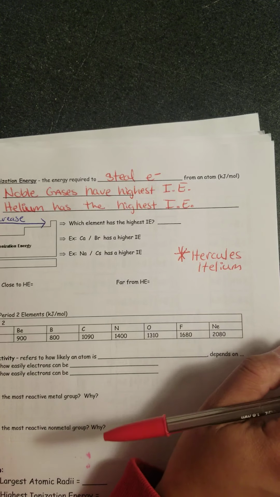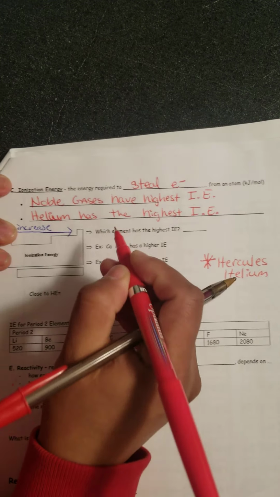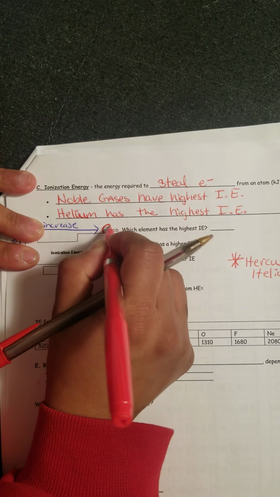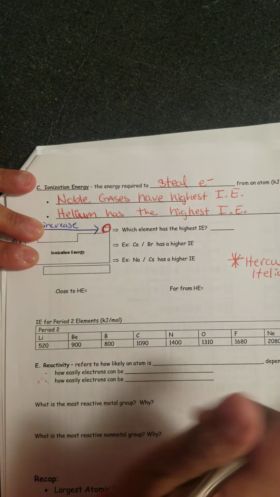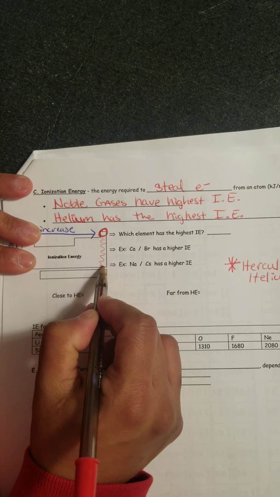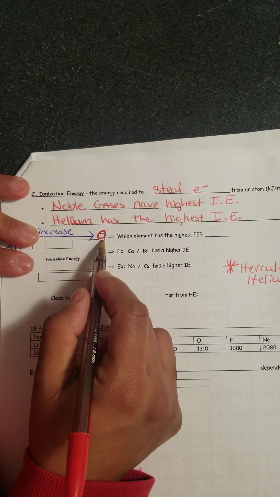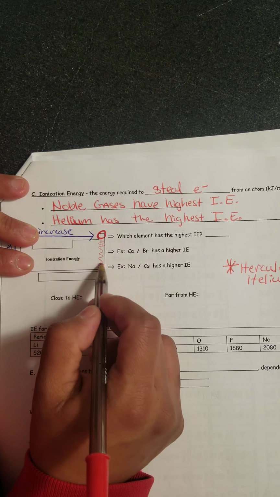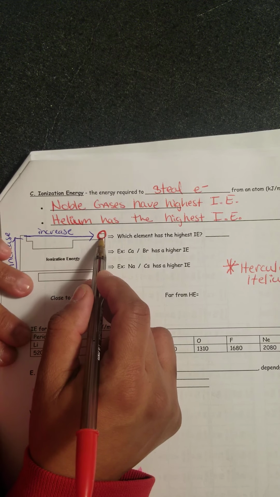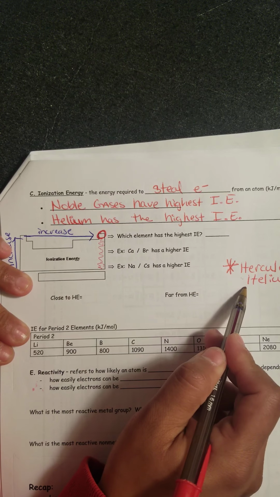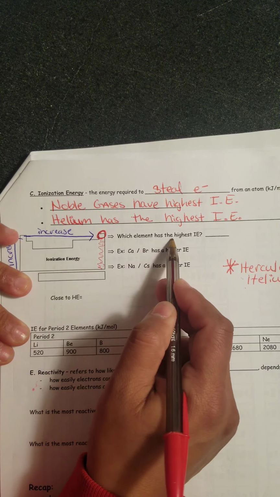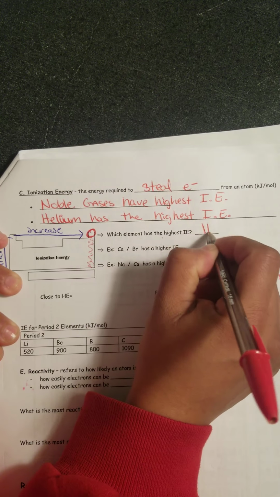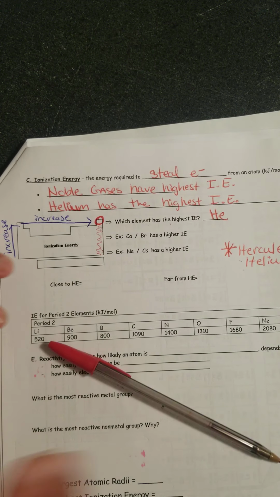Where's helium at? Helium is right over here. Okay, so all of these are strong, but he's very, very strong. He's the strongest of all of them. They're all strong, but he is the strongest of them all. Hercules helium. Which element has the highest IE? Helium does. Well, why is that?